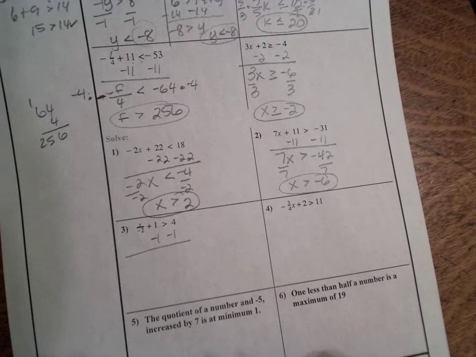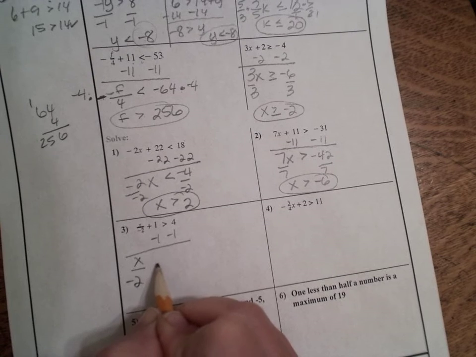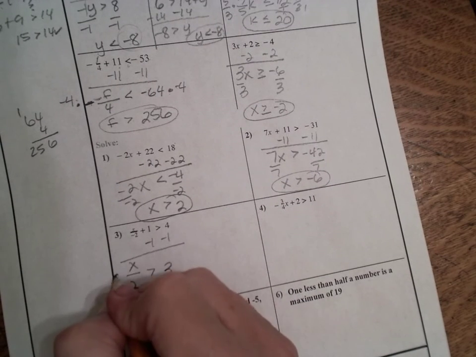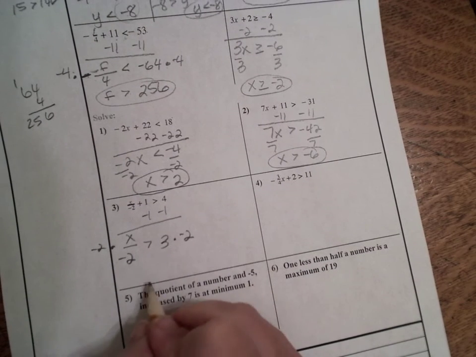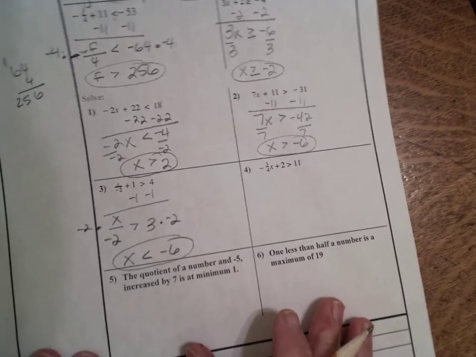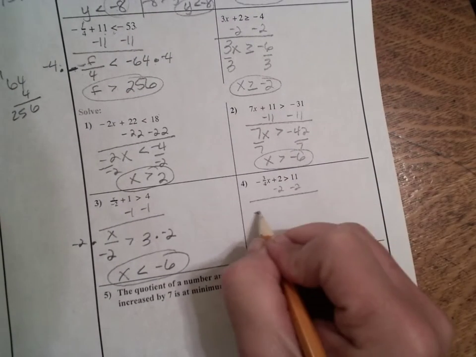What is that? An x. X divided by -2 is greater than 3. All right, so multiply by -2. Multiply by -2. We do flip the sign. We reverse the sign. Okay, so then you subtract 2.